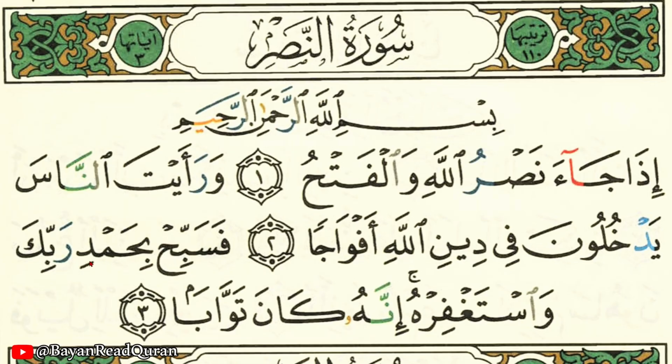Let's read from the beginning of this ayah. فسبح بحمد ربك واستغفره إنه كان توابا. فسبح بحمد ربك واستغفره إنه كان توابا. Let's read from the beginning of the surah.